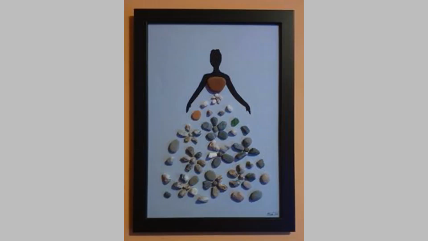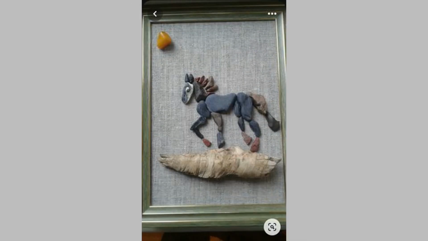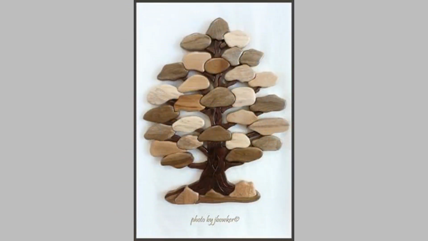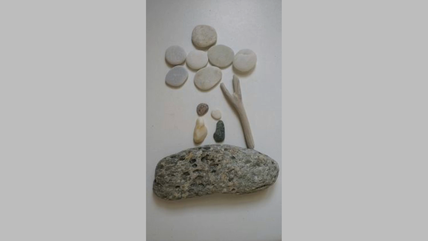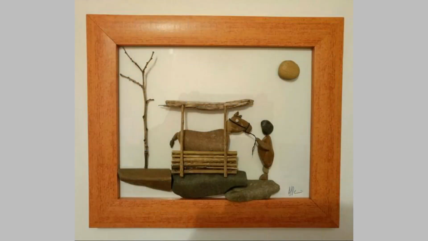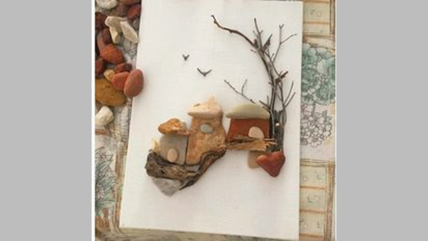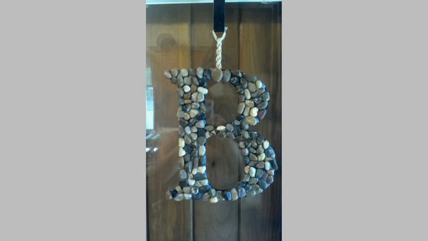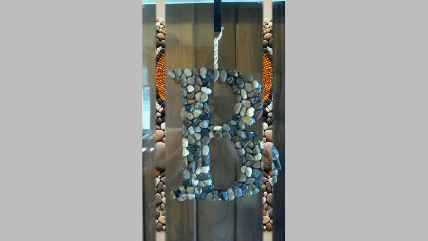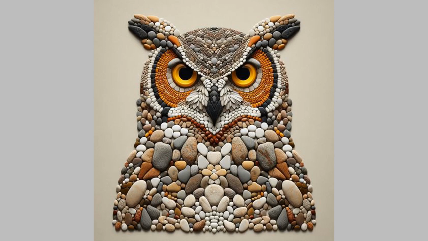This meditative quality of stone art can be therapeutic and healing, providing artists with a sense of calm and grounding in an increasingly fast-paced world. Creative stone art encompasses a wide range of approaches, techniques, and meanings, reflecting the diverse interests and perspectives of artists working in this medium. From traditional craftsmanship to contemporary experimentation, from collaborative projects to environmental advocacy, creative stone art continues to evolve and inspire audiences around the world with its beauty, creativity, and cultural significance.